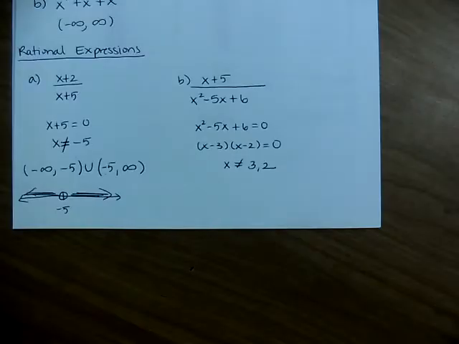Okay, I want you and your partner to try to come up with interval notation. So talk it over and tell me what you think.